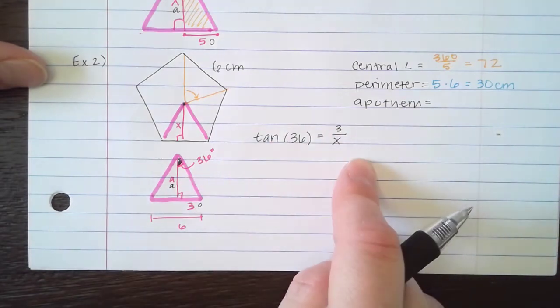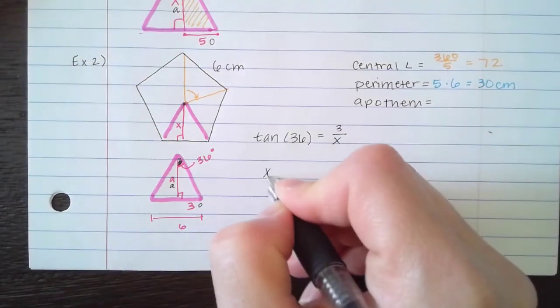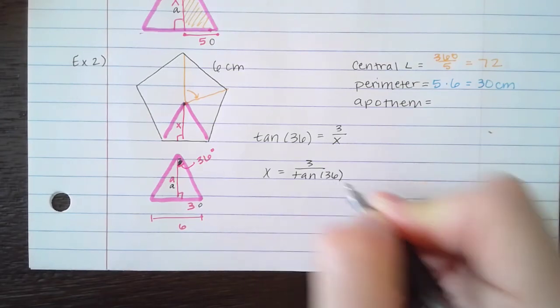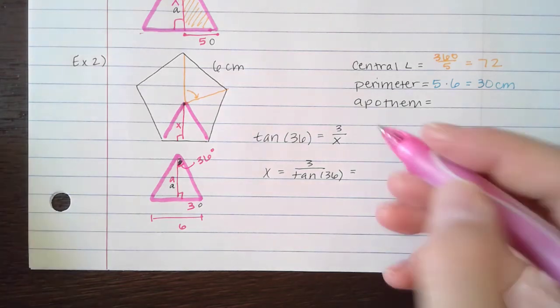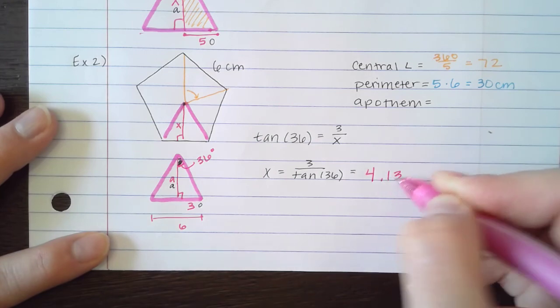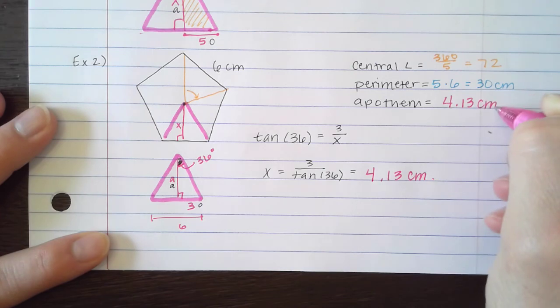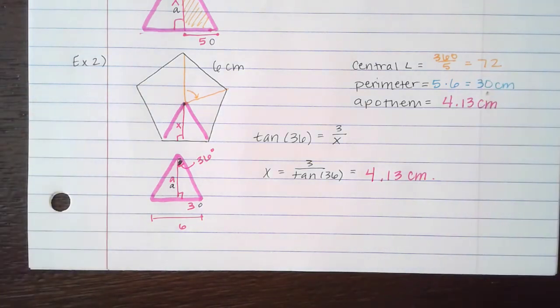You can cross multiply, or multiply both sides by x, however you want to solve this, and you will eventually get to this point right here. You're going to plug that in your calculator, and you are going to get 4.13 centimeters. Sorry, I needed to plug that in my calculator and I didn't have it written down. Your apothem and your perimeter, you're eventually going to plug those in and find the area tomorrow.